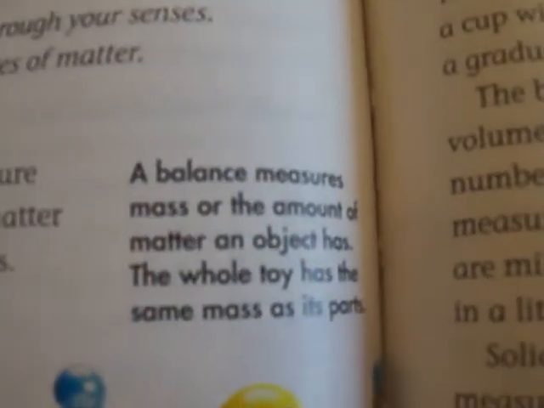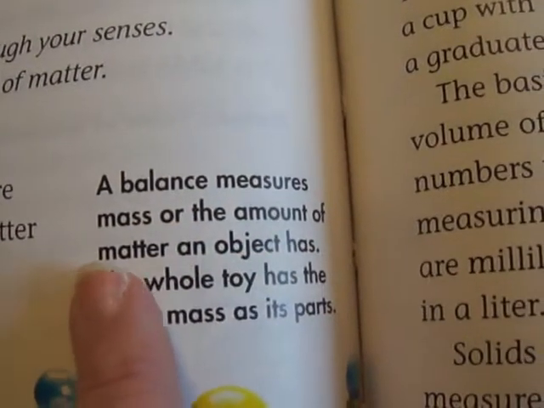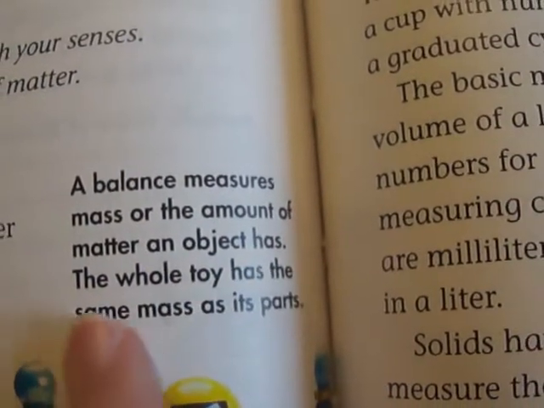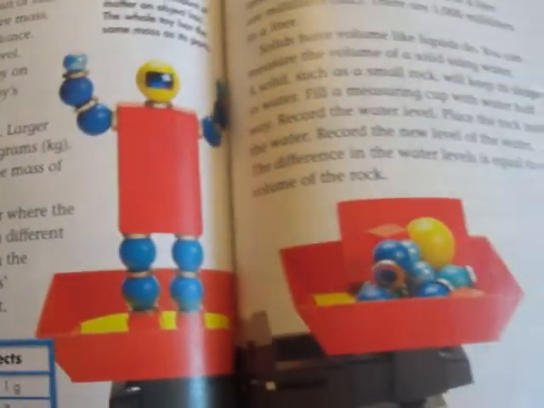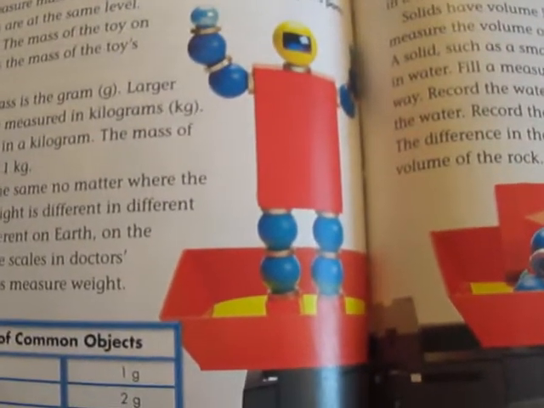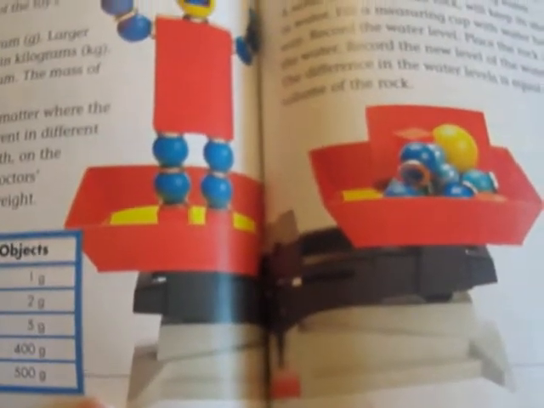A balance measures mass, or the amount of matter an object has. The whole toy has the same mass as its parts. So there's the whole toy on one side and the parts on the other, and they balance each other out.